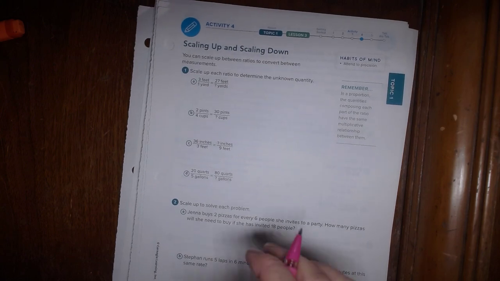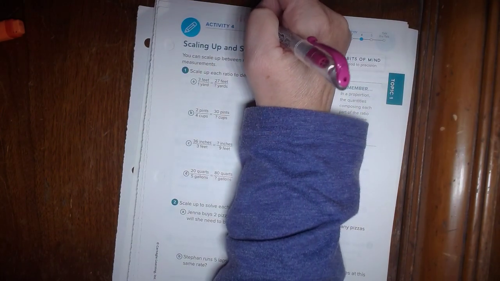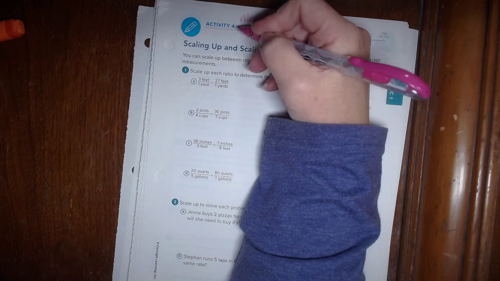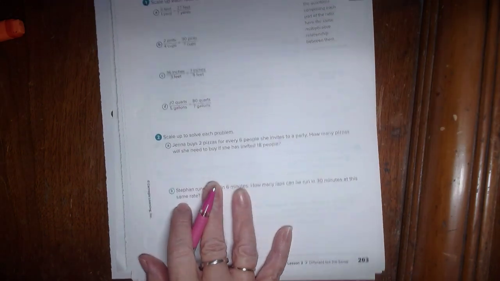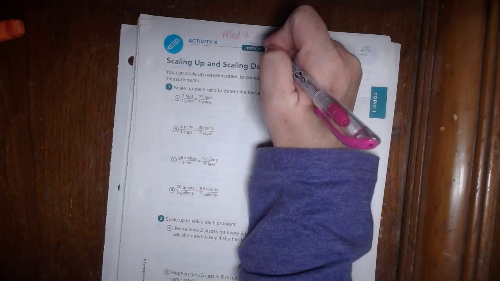Hey everyone, welcome back. We are continuing in Module 2, Topic 1, Lesson 3, Activity 4, page 203. I'm only going to do a couple of these because I'm actually going to assign this as your homework.